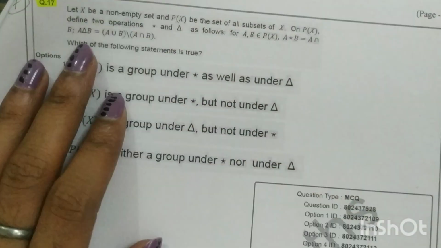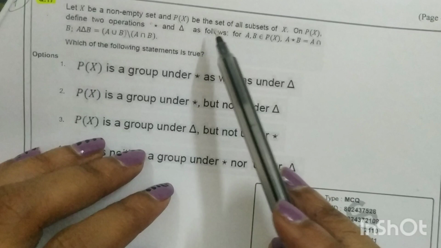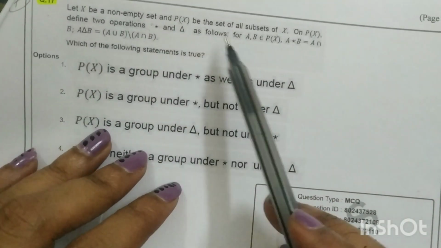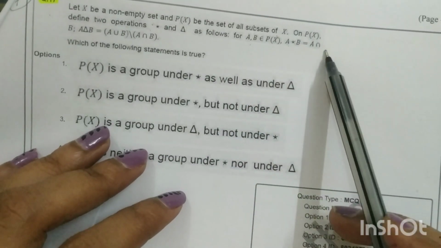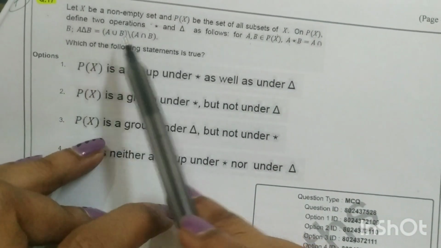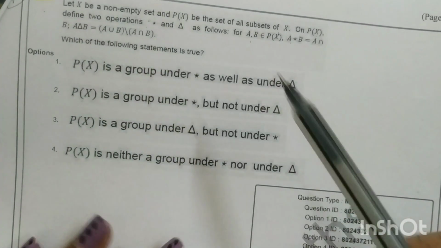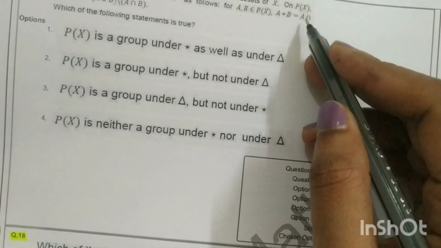It is question number 17, and what is the question? Let X be a non-empty set and P of X be the set of all subsets of X, and define two operations star and del as follows: for a, b in P of X, a star b is equal to a intersection b, and a del b is equal to a union b minus a intersection b. Okay, so show that star is not a group.